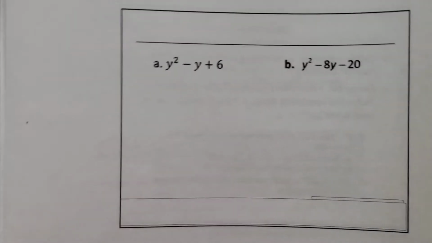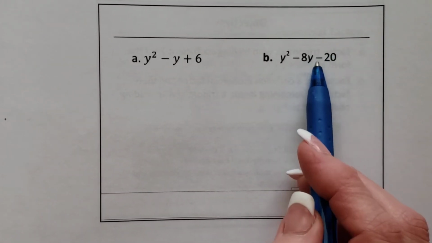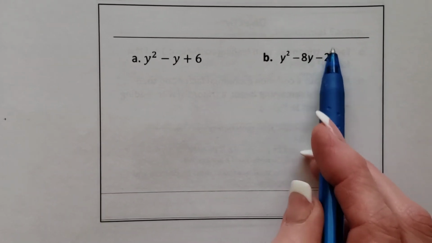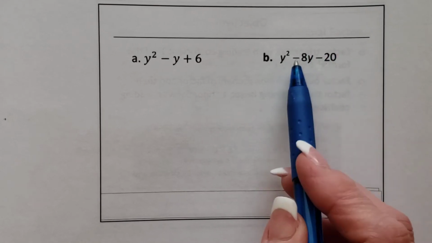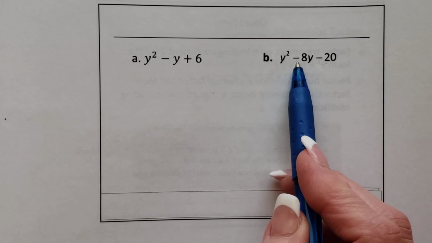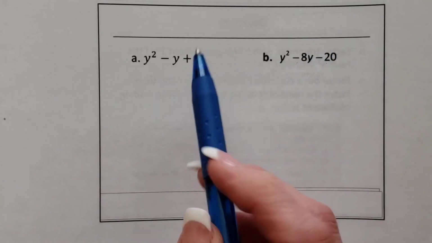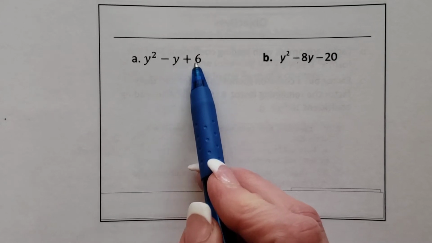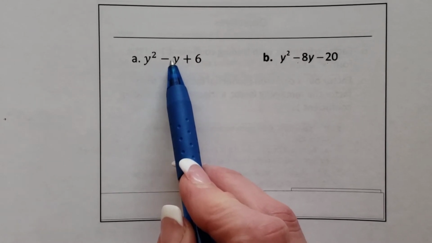However, the rest of the rule says that when C is negative, like this one, you're going to have one negative and one positive, and this sign is always going to be the bigger of the two numbers. So we'll get to this in a minute. Now here, we want two numbers that multiply to give us 6, but add to give us -1.